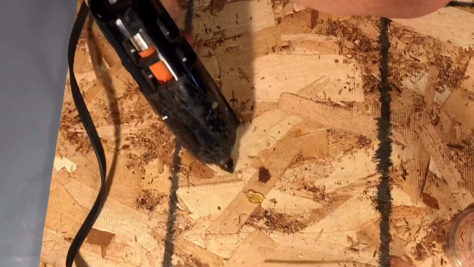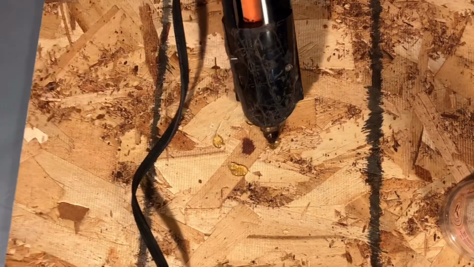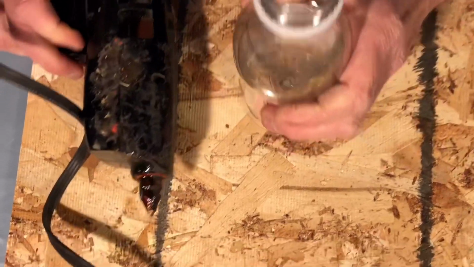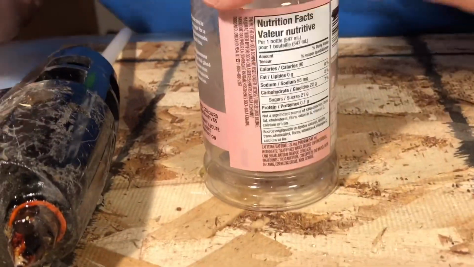Let's do it. So we're going to put three or four blobs, the blob method, because it doesn't cool too fast that way. And then we take the bottle and we just go like this. I hope it doesn't melt through the bottom of the bottle because we don't want this to leak. You're going to see why later when we blow this puppy up.